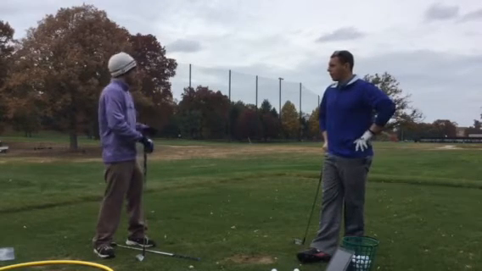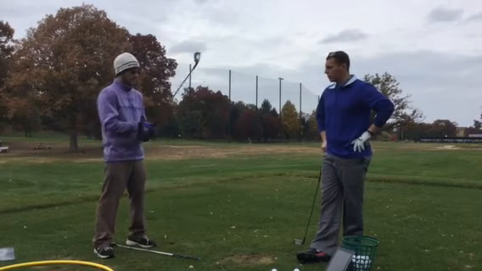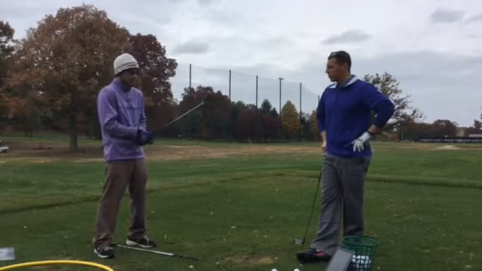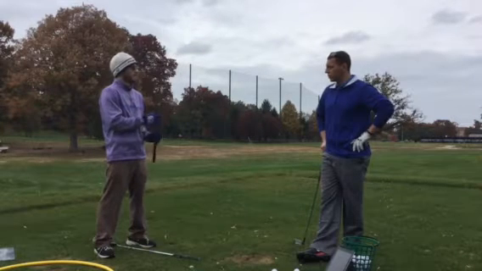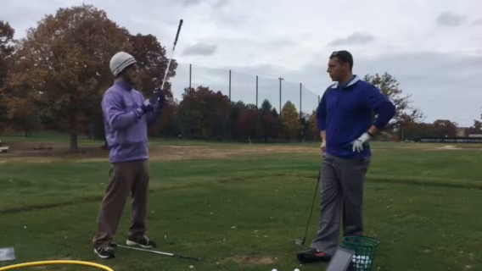Okay, and that works from the result on in, and pretty much what that means is the ball is only going to fly with two factors, and that is the club face and the club path.